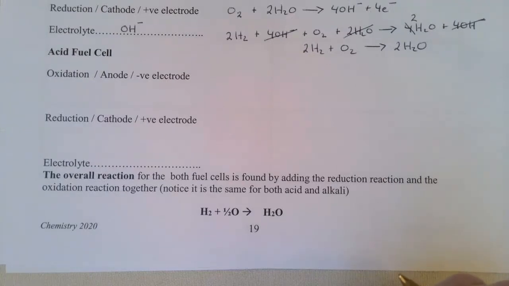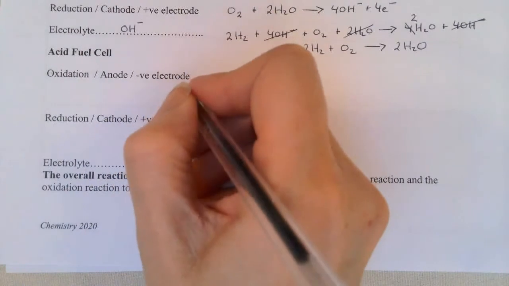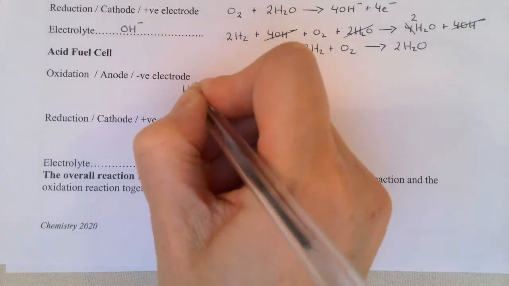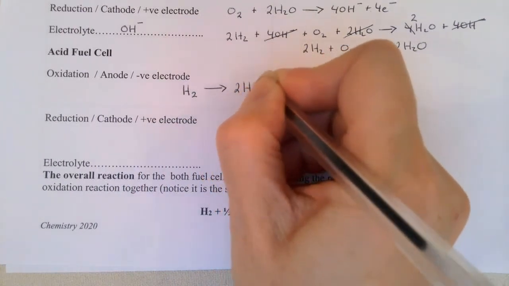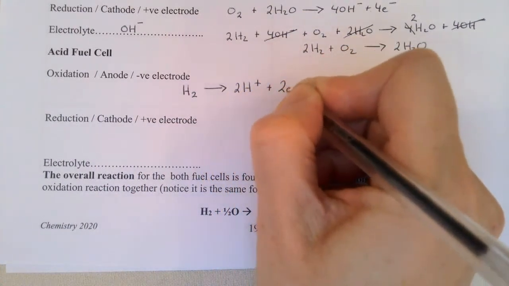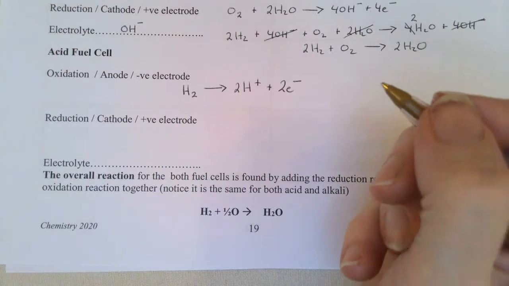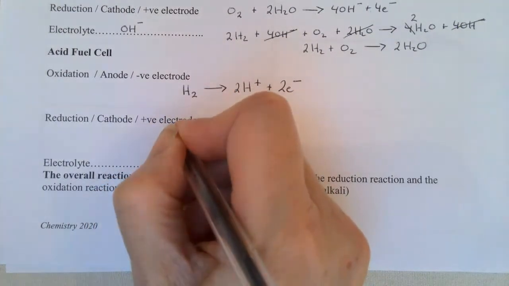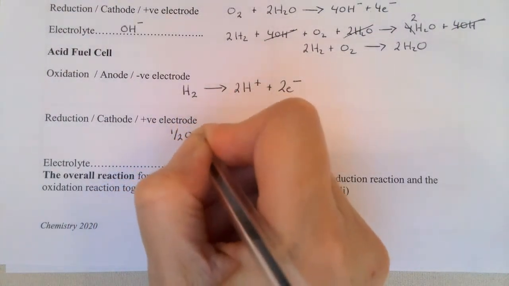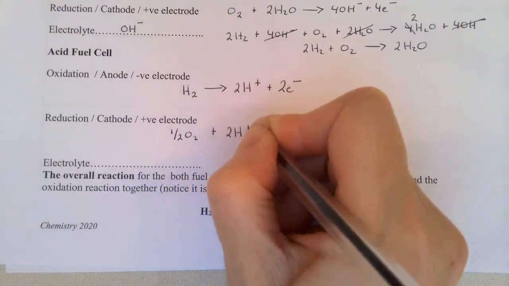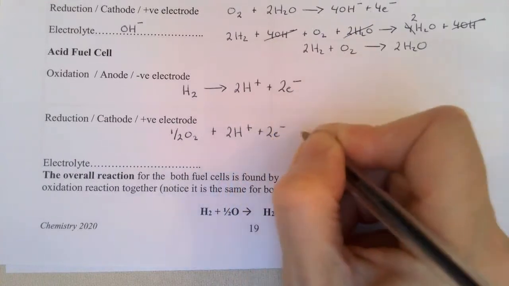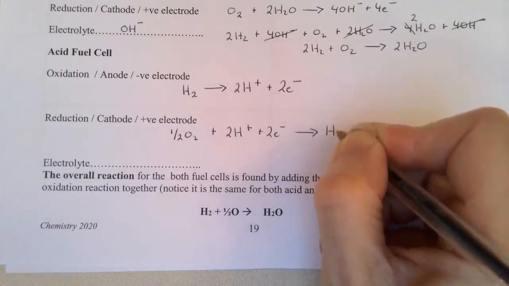So remember, in the acid fuel cell, the electrolyte is the acids. So again, we've got oxidation occurring at the anode. You've got your hydrogen turning into your hydrogen ions and releasing those electrons. Electrons passing around the external circuit to join with the oxygen. So I've got my oxygen, which is gaining as well those hydrogen ions and the electrons to become water.